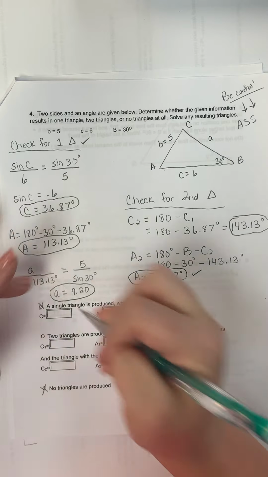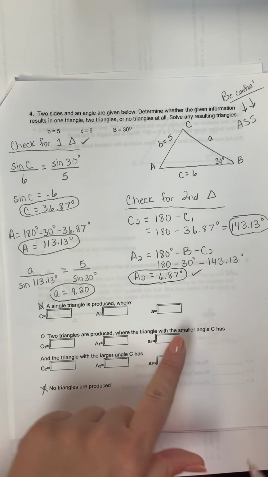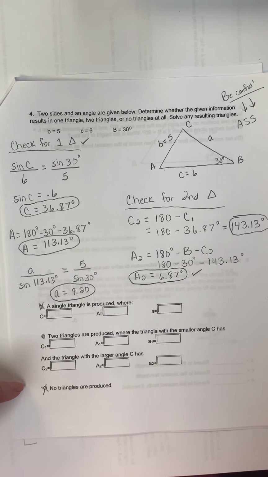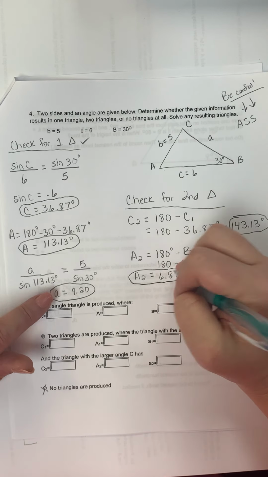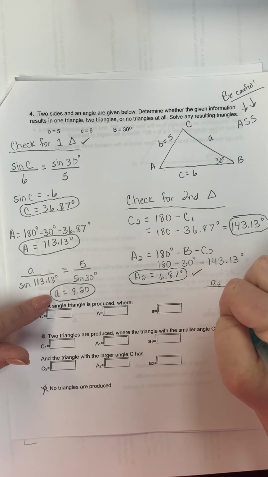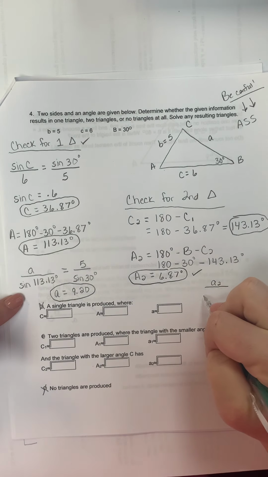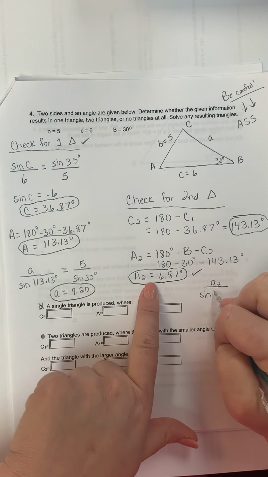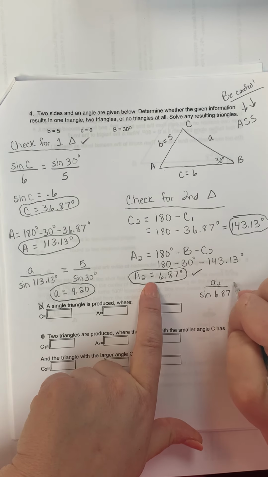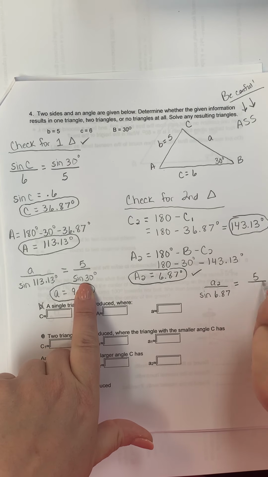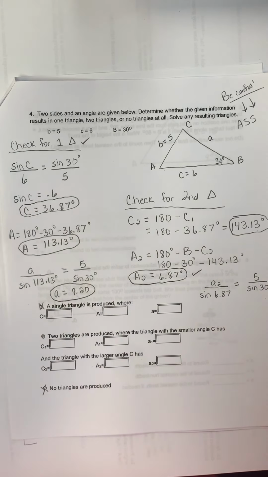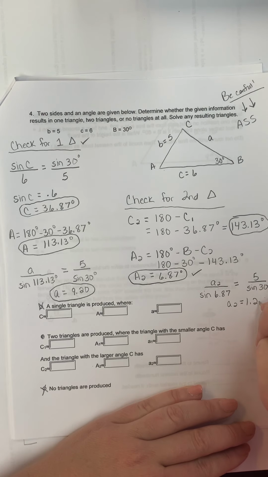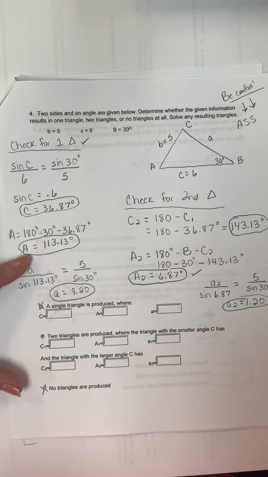Here's all the information for the first triangle. Now we're going to find all the information for the second triangle. Okay, so we found C2, we found A2. Now we have to find little side A2. We're going to follow the same pattern here, not with the sine of angle A, but with the sine of A2. Now we're going to keep our B's because those certainly don't change. Okay, we're going to multiply and divide, and we end up with 1.20 for A2.